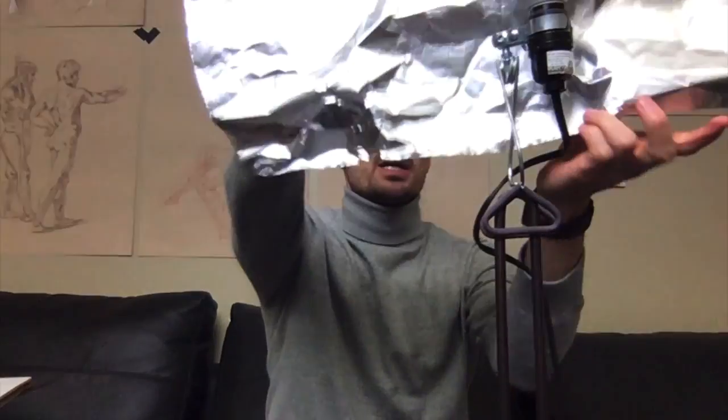And remember, this is drawing, so we're not worrying about color per se. So it doesn't matter if it's a warm light bulb, cold light bulb, slightly colored light bulb. Any old lamp you have in the house, we can use some tin foil to direct the light flow, all right?